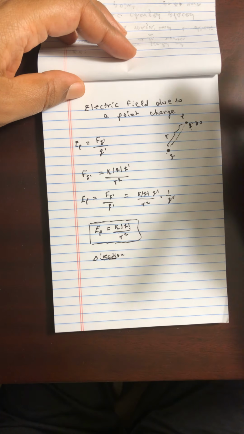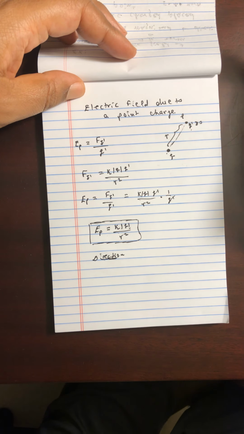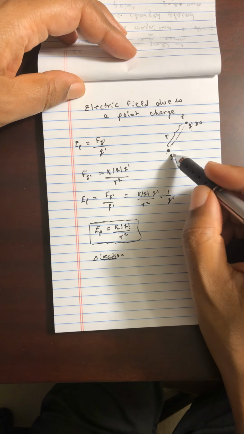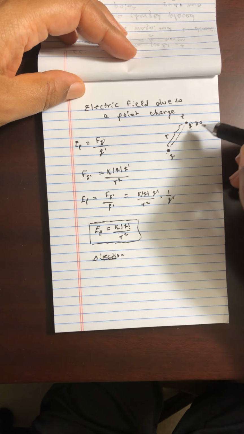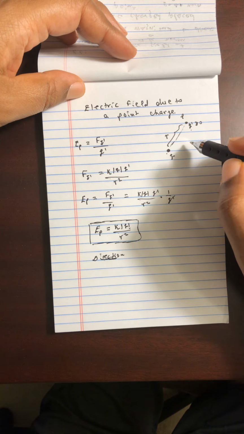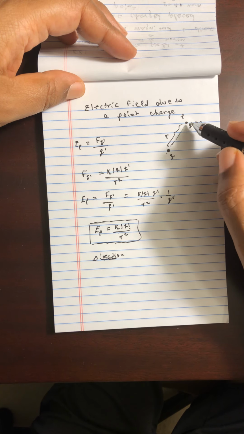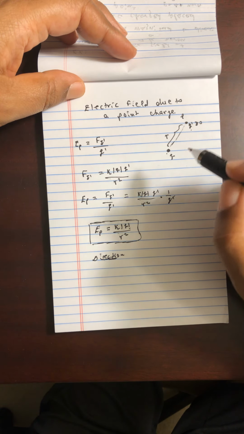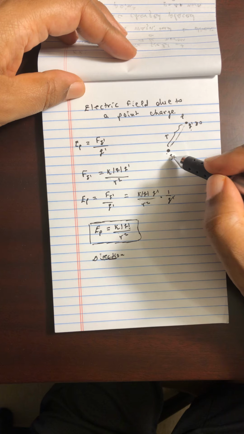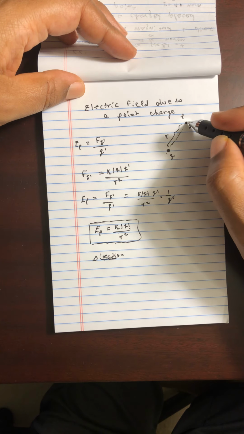So there are going to be two different directions for a positive charge and negative charge. Now, if this charge is positive, what's going to happen? Our test charge is positive, okay? And the electric field and the force have the same direction if this test charge is positive, right? Now, if this is positive, then they're going to repel each other, all right?